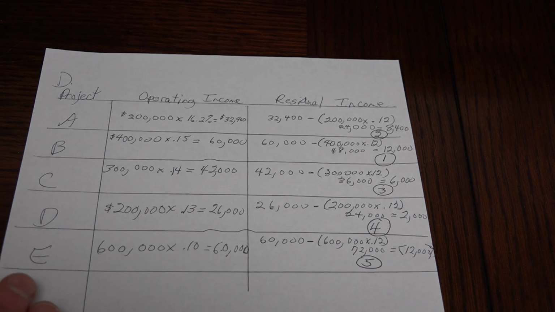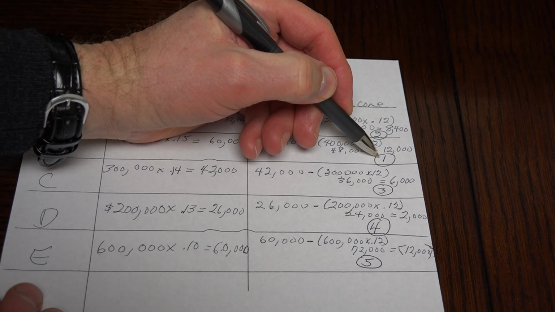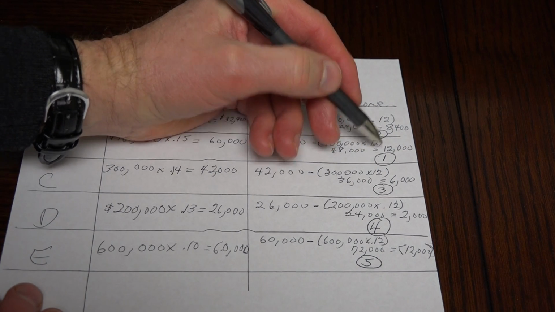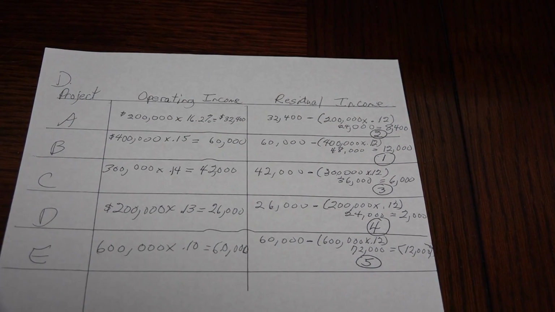But if you had your druthers, you would select project B before any of the others, and then go down the list accordingly.